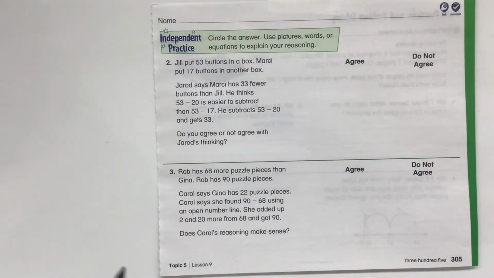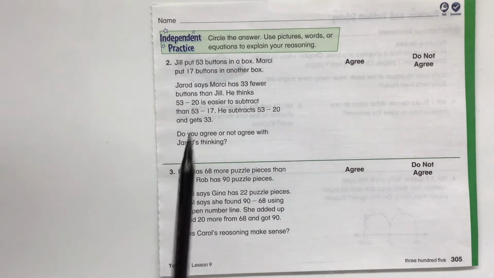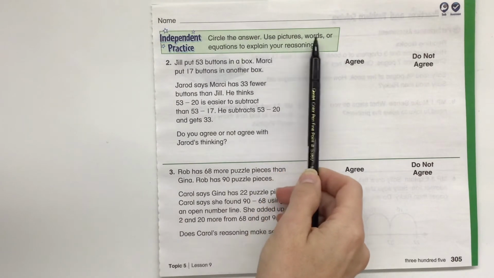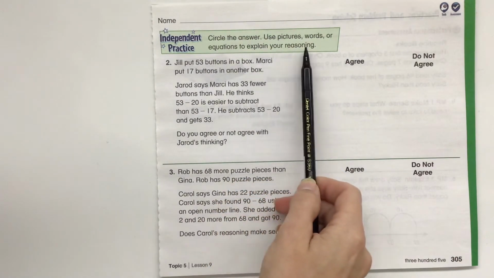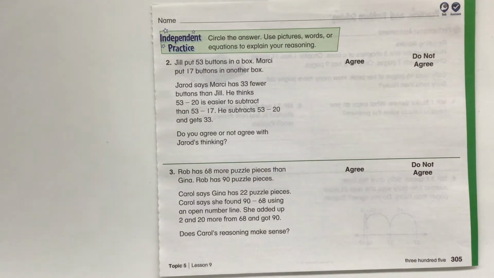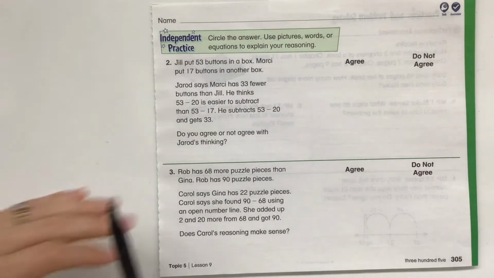Okay. And you can pause the video, try them out, and then come back and check your answers. Independent practice. Circle the answer. Use pictures, words, or equations to explain your reasoning. All right, let's take a look at this. We only have 2 of them, but it does give us a lot of information. So we need to go through and figure out exactly what we need.